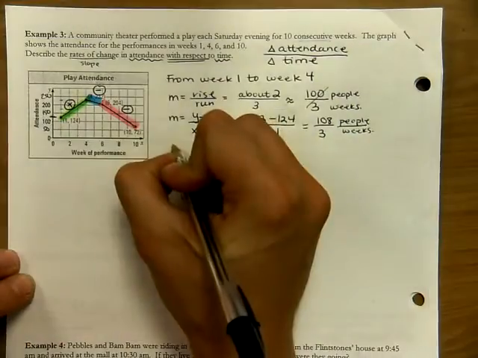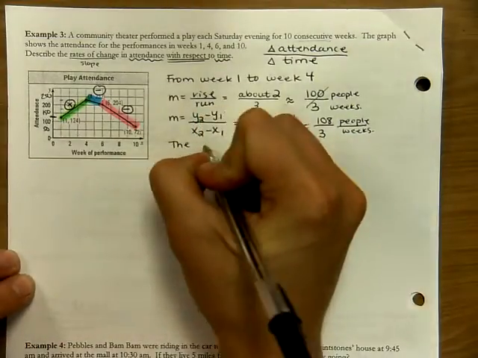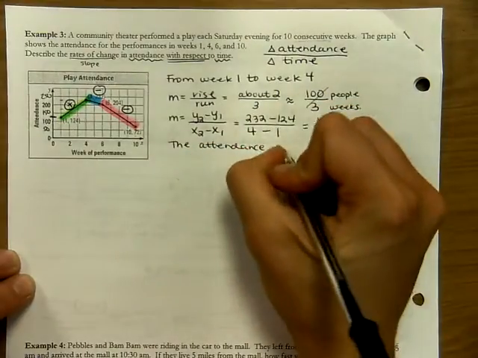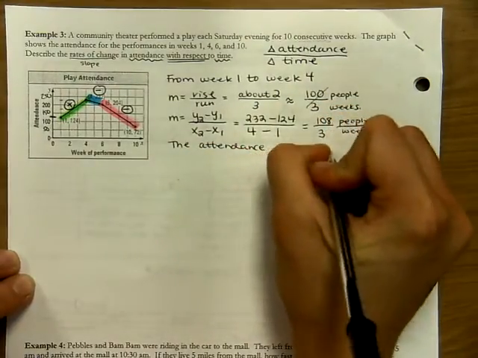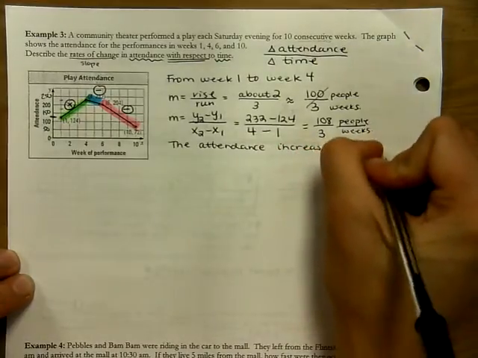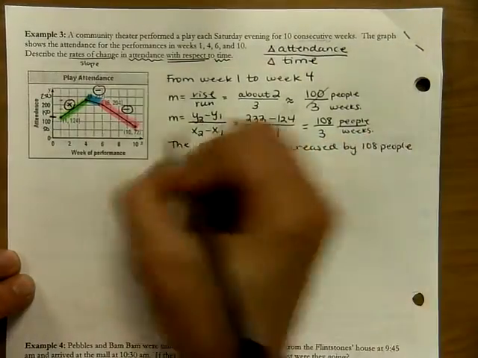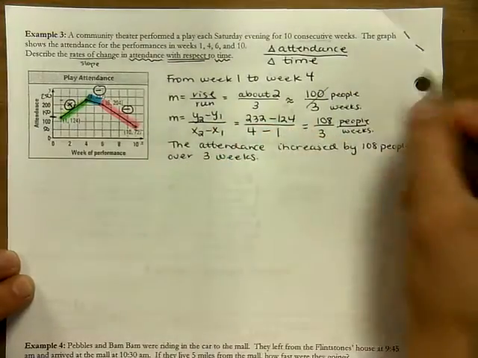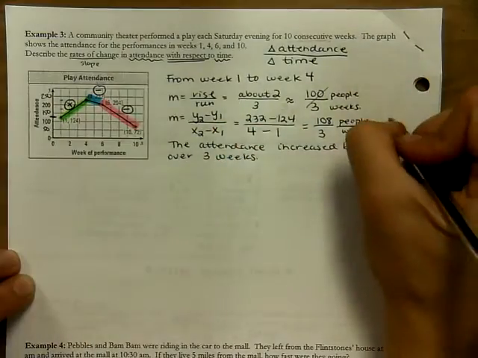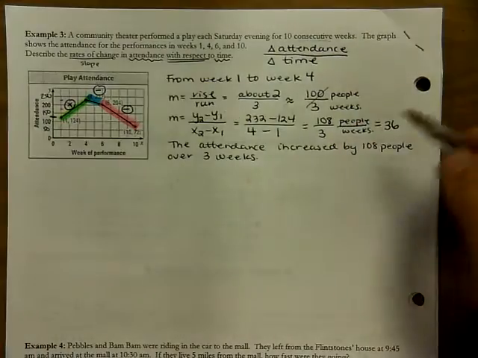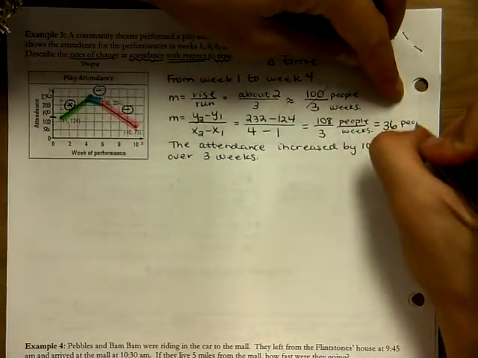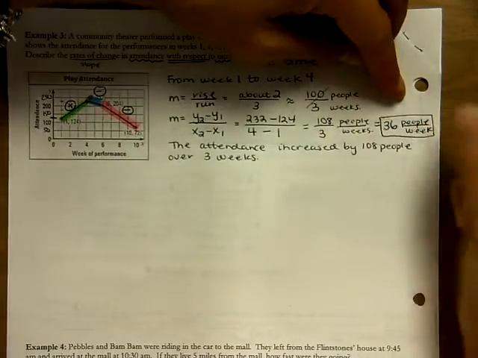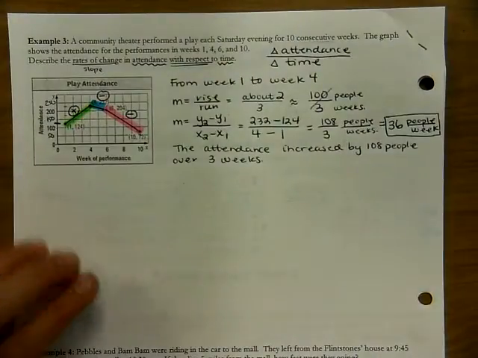That would be the interpretation: the attendance increased by 108 people over 3 weeks. But if I simplify that, that's really 36, so that's 36 people per week. That would be the correct simplification.